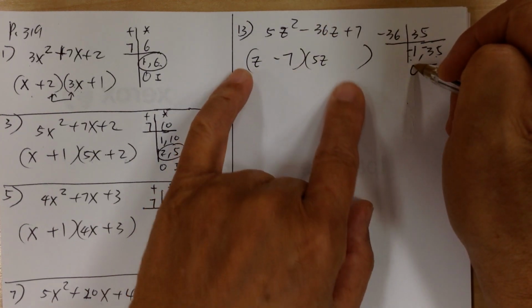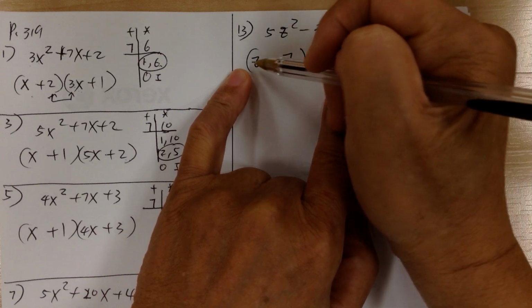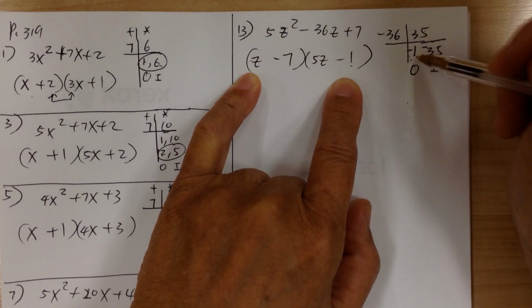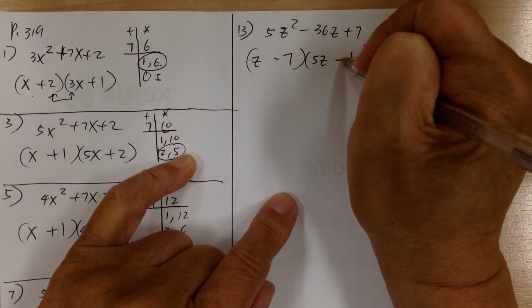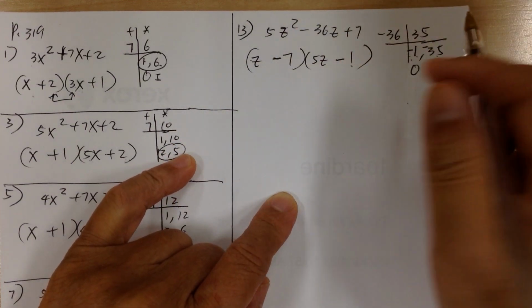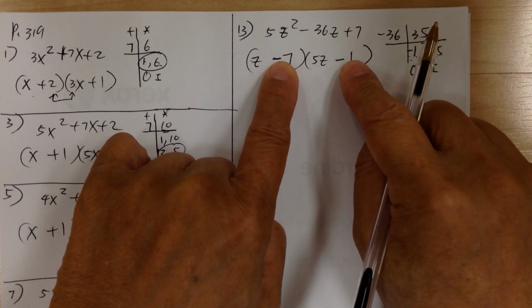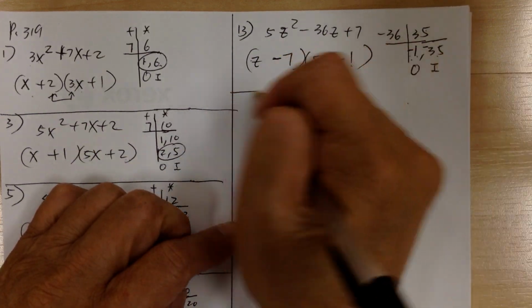Then you do the L. This would be minus 1, right? Because when there's no number it means it's 1. So 1 times negative 1 gives you negative 1. Okay? So that's the FOI. Now you do a quick check on L, the last term. Negative 7 times negative 1 gives you positive 7. So that's it.